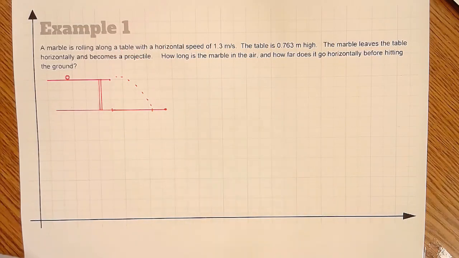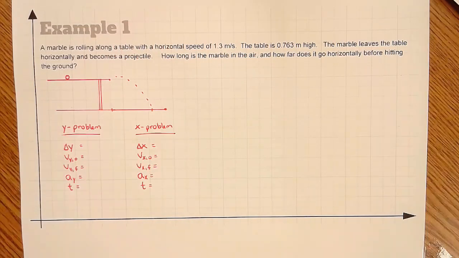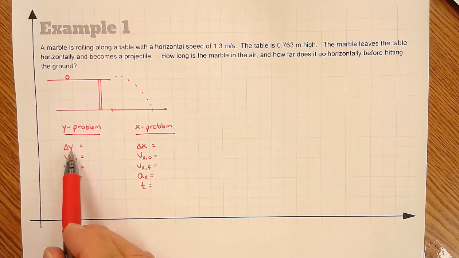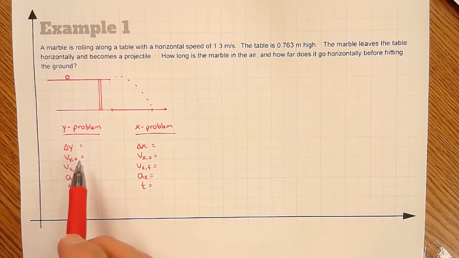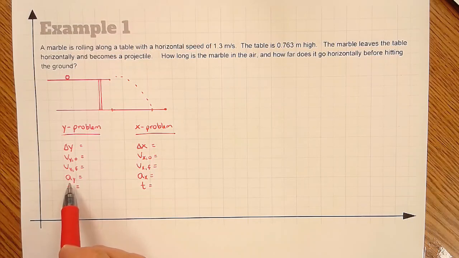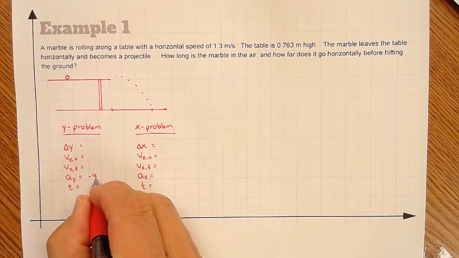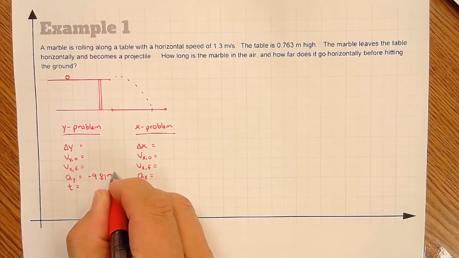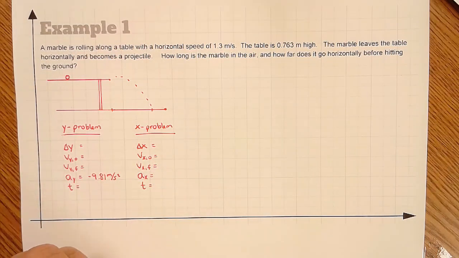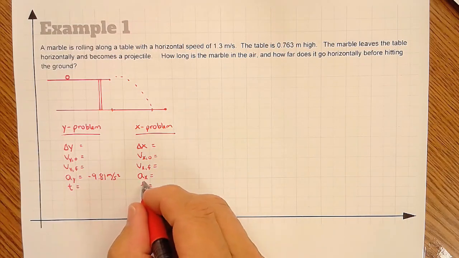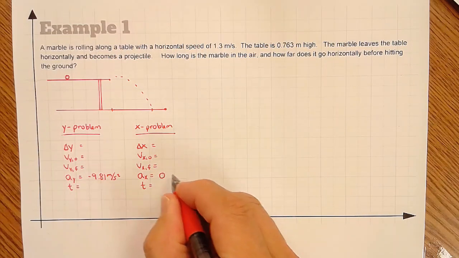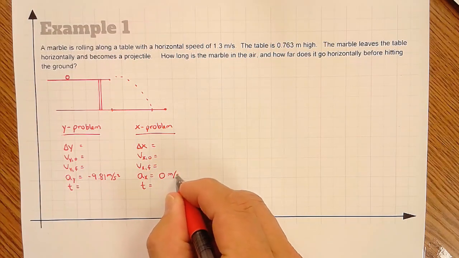So let's set up our variable list here. Okay, so there I have my variable list. In the y direction, I have the distance it travels, the initial velocity, the final velocity, the acceleration in the y direction, and the time. We know the acceleration in the y direction is always going to be negative 9.81 meters per second squared because it's due to gravity. And the other thing we know is that in the x direction, there's no acceleration at all. So that's going to be 0 meters per second squared.